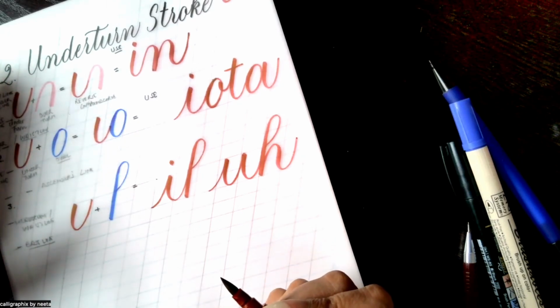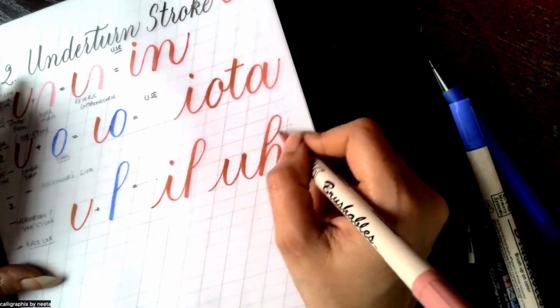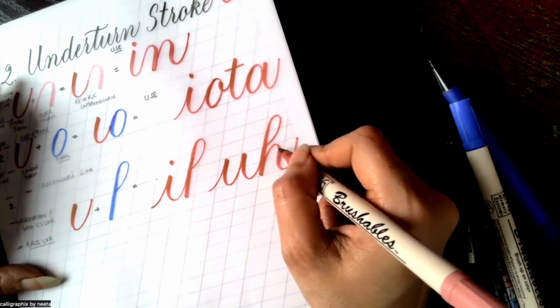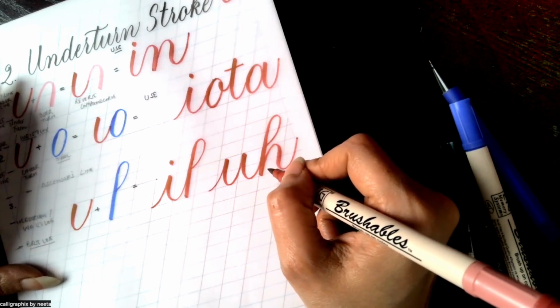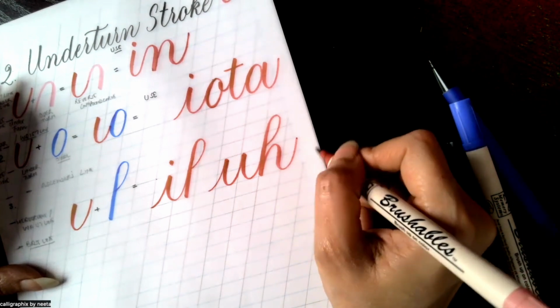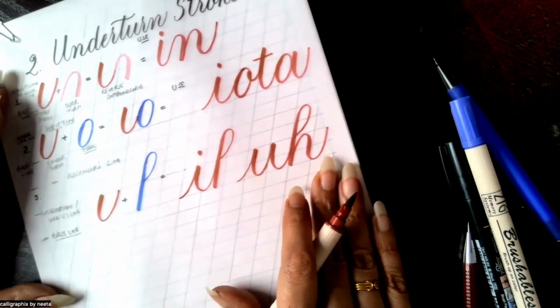And if you want to write Uber, after you create your ascending stem loop, connect it with your reverse oval or modified overturn. So you will get your B, and you can create your E and R along with it. So this is how they are connected.